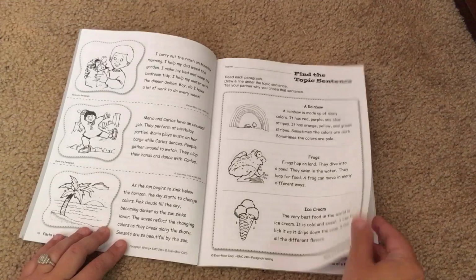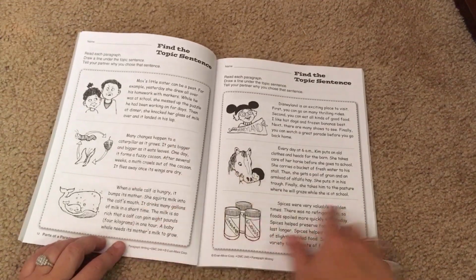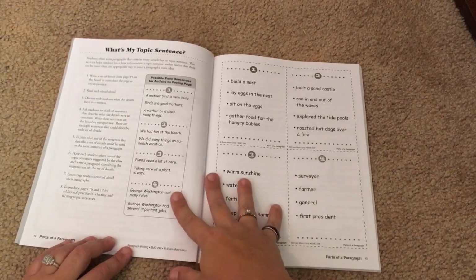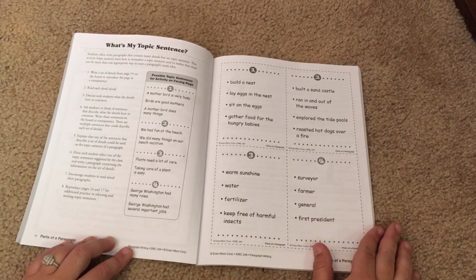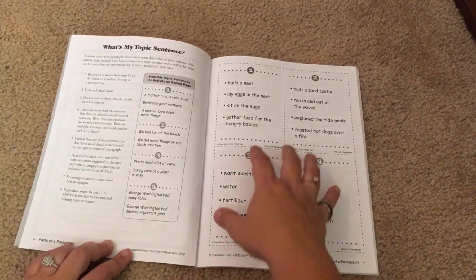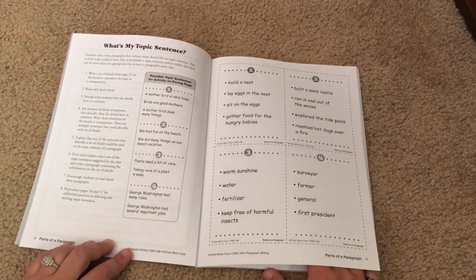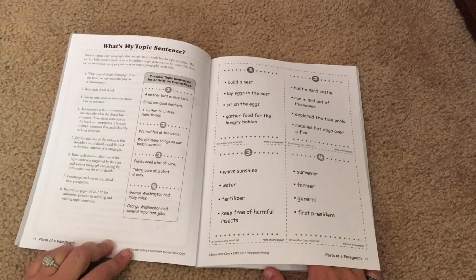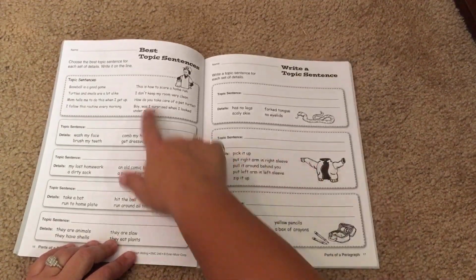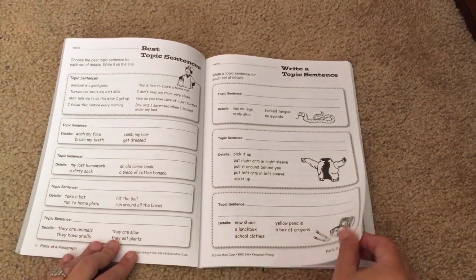This one's kind of the same thing. Find the topic sentence. So they're reading and they're finding the topic sentence. Then they're going to figure out what the topic sentence would be. So they would be given a list of description, and they would have to figure out the topic sentence, the best topic sentence, how to write a topic sentence.